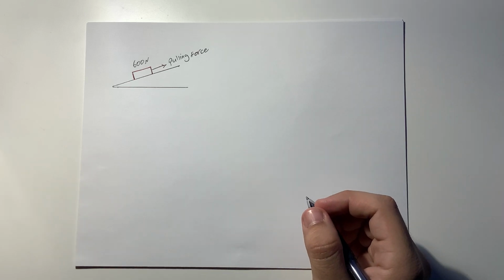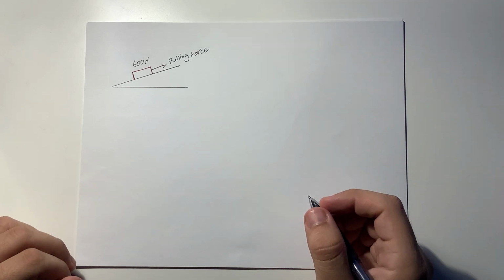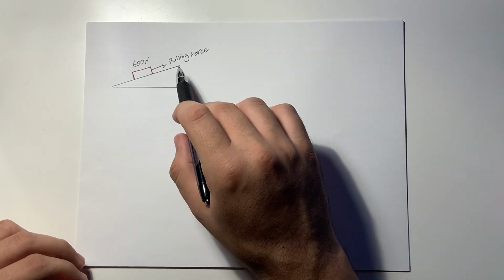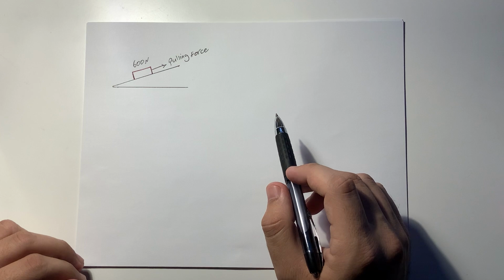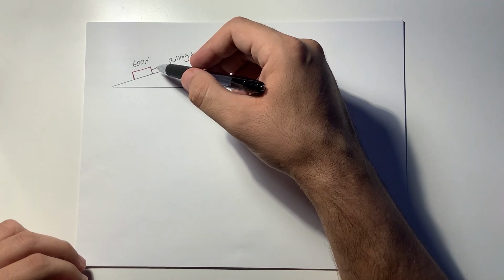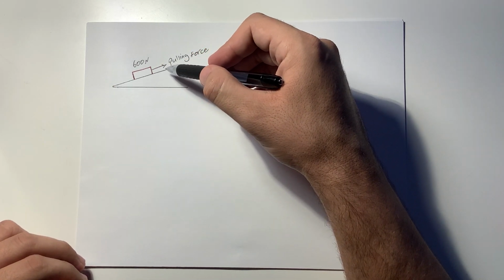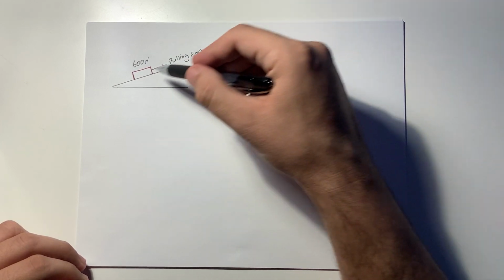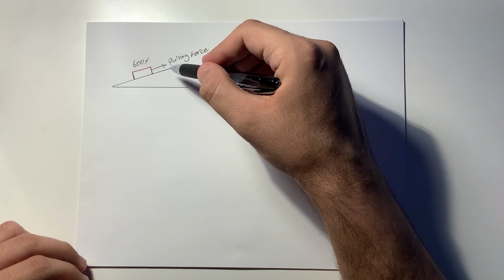Howdy out there, YouTube. For today's question, I have this object on this incline plane, and it is being pulled up at a constant speed. The question is, how large a force parallel to the incline is needed?